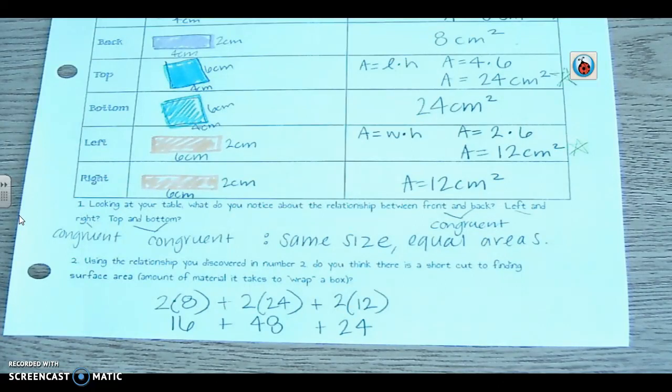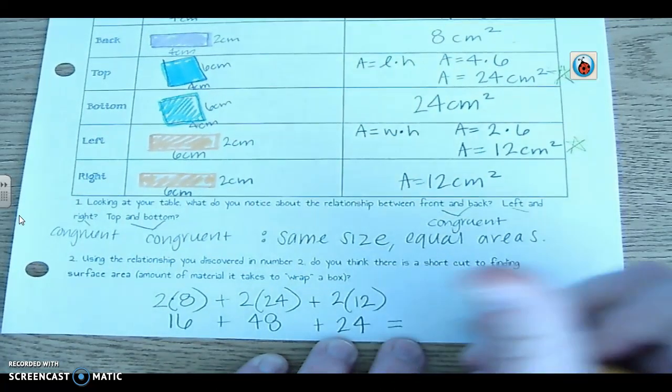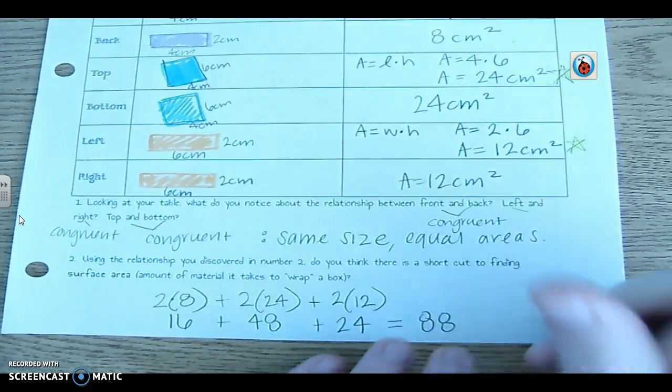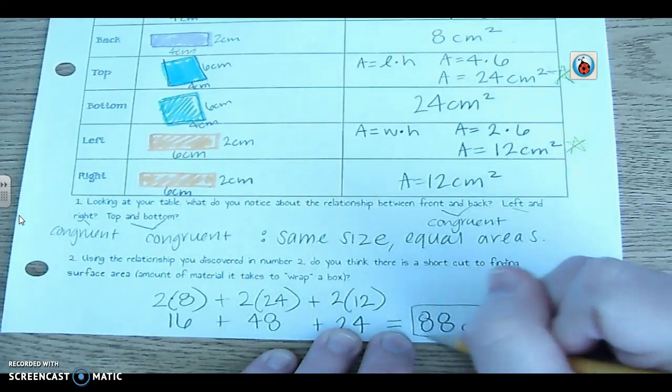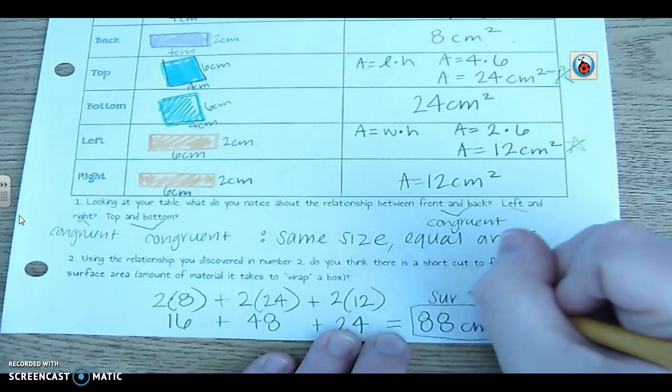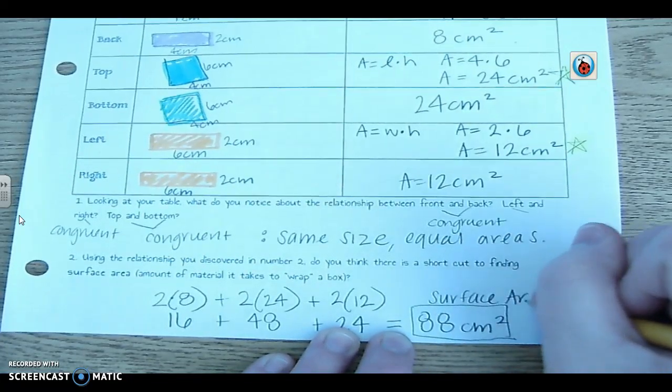So now to finish out my problem, I need to add 16, 48, and 24 to get my final surface area. So when I add those together, I get 88 centimeters squared. That is my surface area.